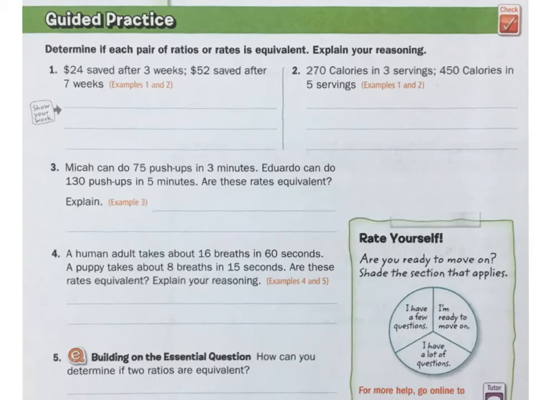This is the guided practice for 1.6. We're talking about ratios or rates and if they are equivalent. Equivalent meaning the same. Are they equal?